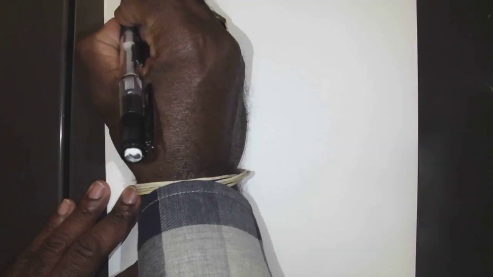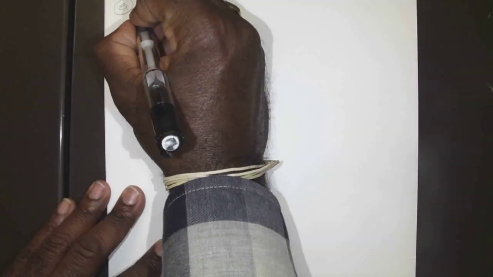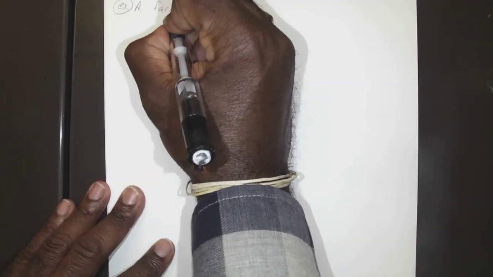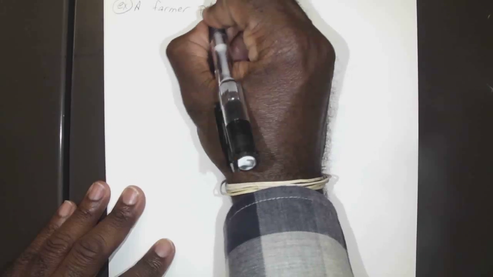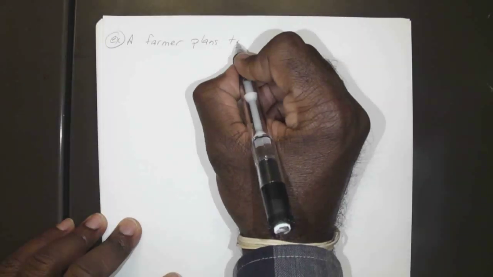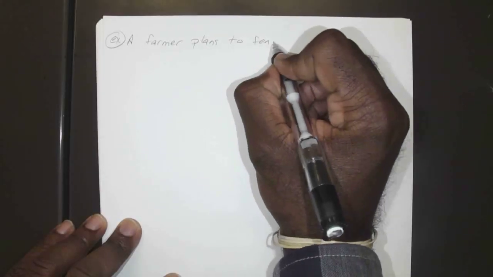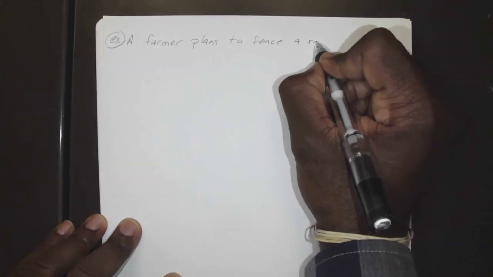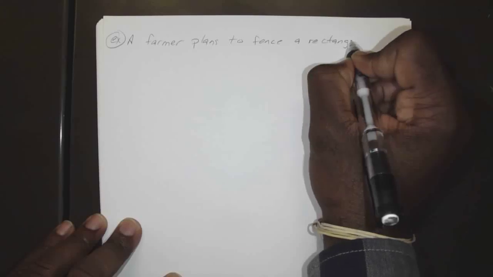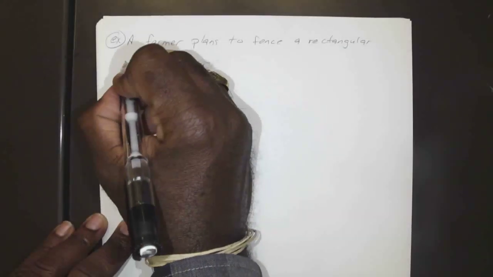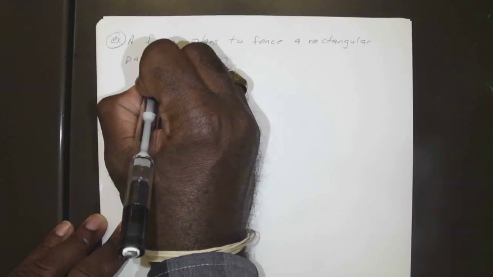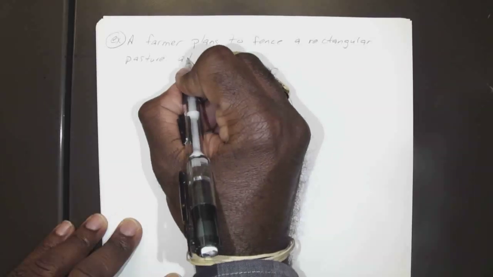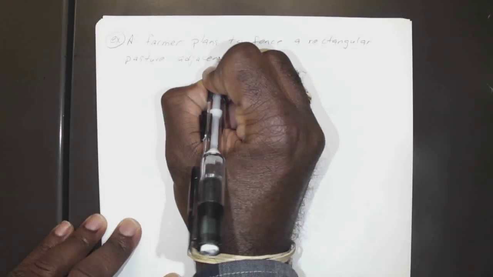Okay, so let's say we have a farmer who plans to fence a rectangular pasture adjacent to a river.